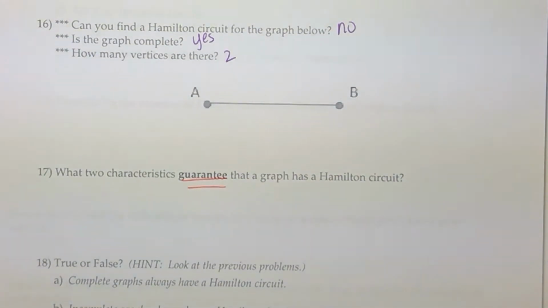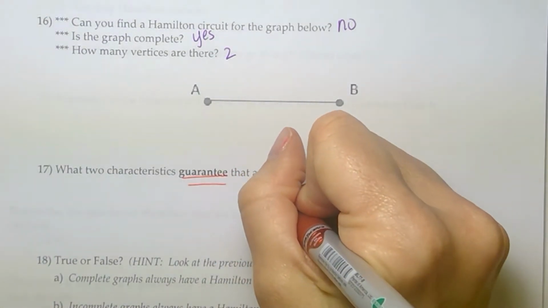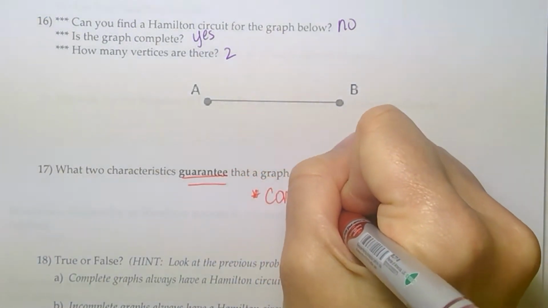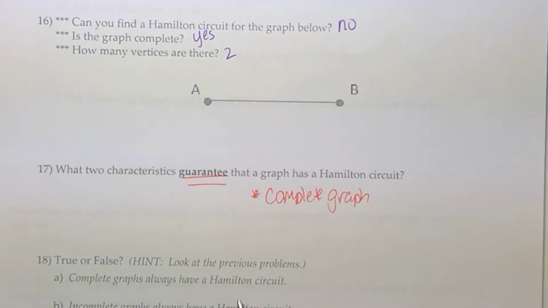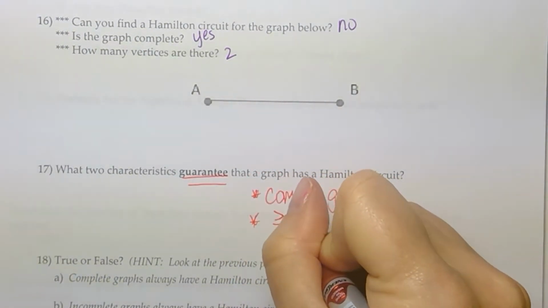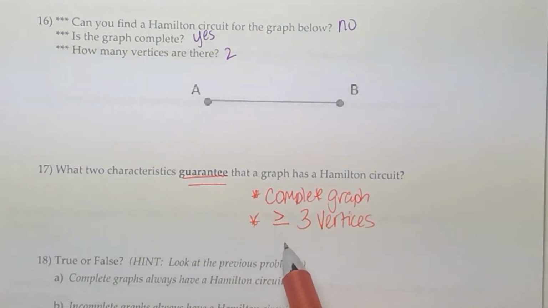But here are the 2 things that will guarantee I have a Hamilton circuit. First, if I have a complete graph, I know I will have a Hamilton circuit, as long as the graph has at least 3 vertices, more than or equal to 3 vertices. If both of these things happen, I know I have a Hamilton circuit. If just one of them happens, I might have a Hamilton circuit, but I might not have a Hamilton circuit.